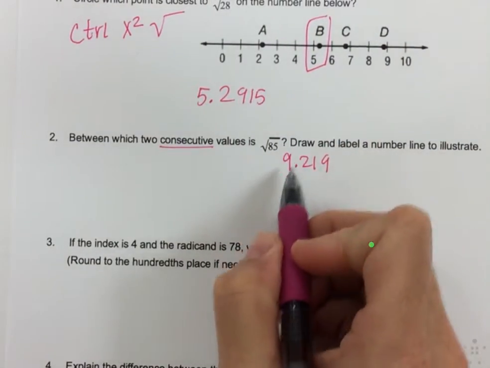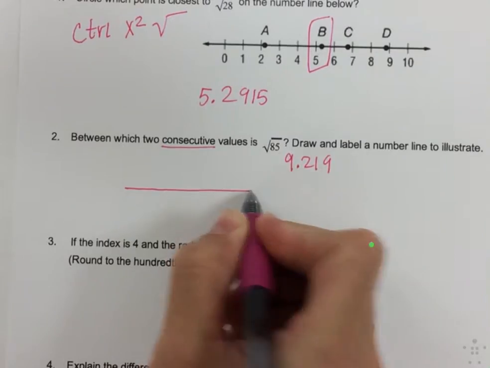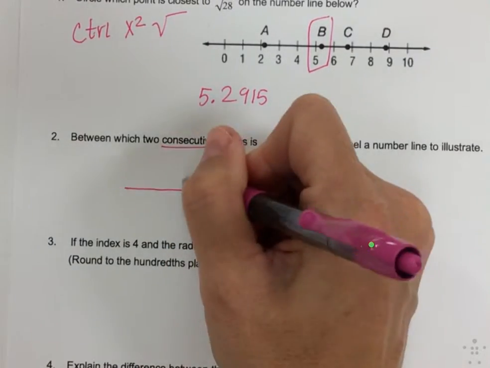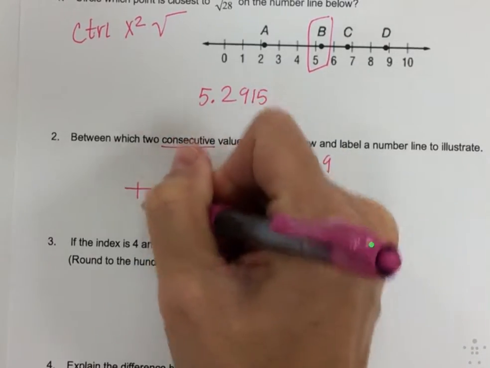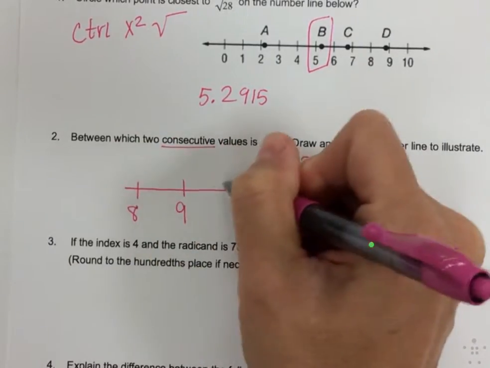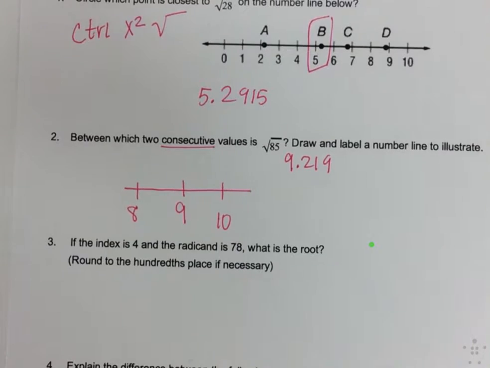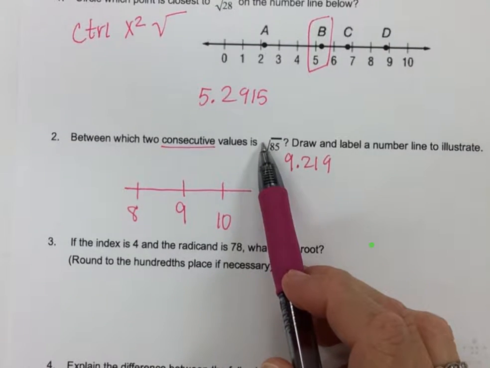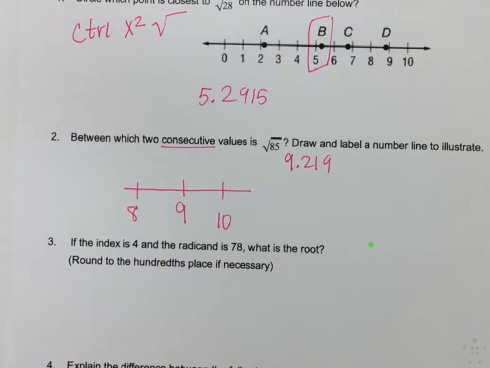And so we're going to put a number line, and I have the number 9 right here, so that's going to be the first number that I put on that number line. And then I'm going to put the number before and the number after. Now, remember, if this happened to be a negative on the outside, everything's backwards. Make sure you line your numbers up correctly.